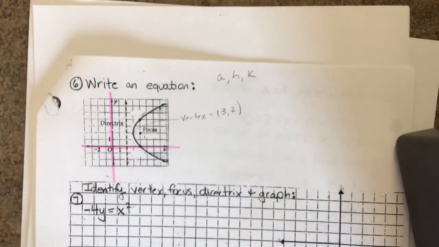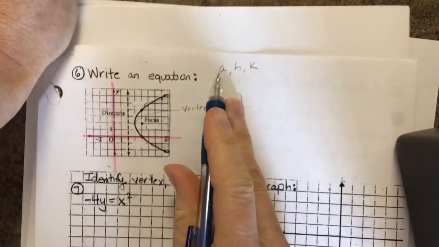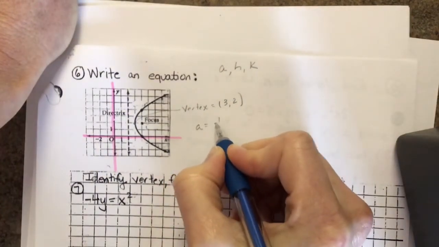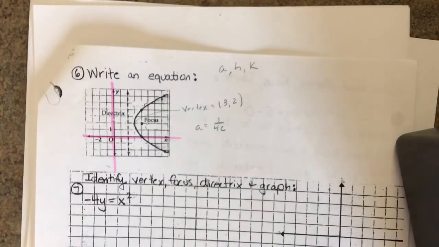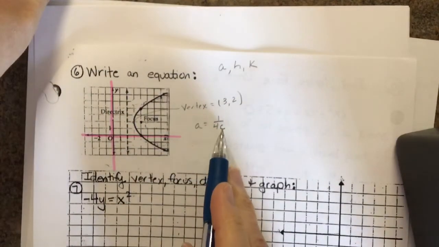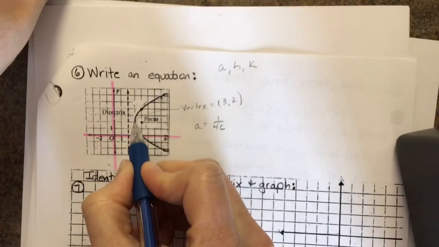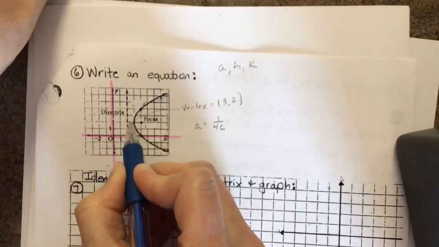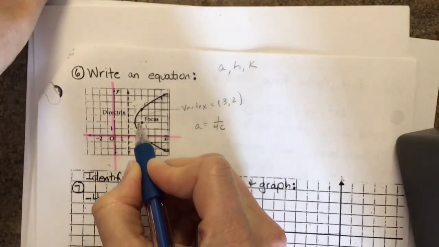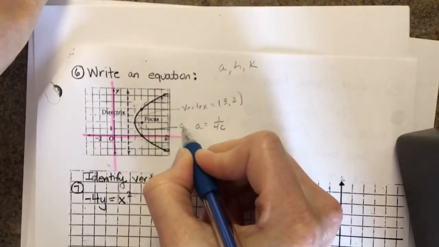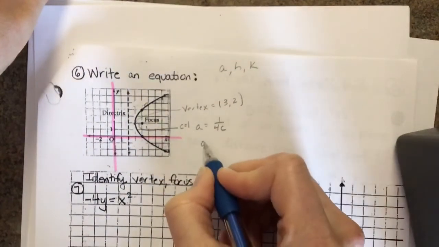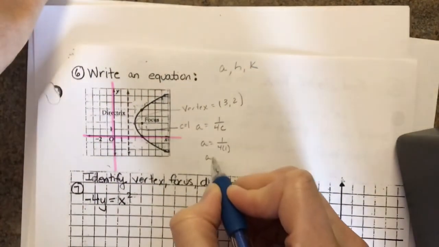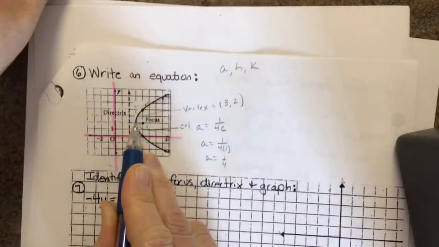Then how do I get my a? A is going to be 1 over 4c, and c I can get. C is the distance from the vertex to the focus, or the vertex to the directrix, the same distance. In this case, a is going to be easy because c is 1. So a equals 1 over 4 times 1. A is a fourth. The distance is just 1.